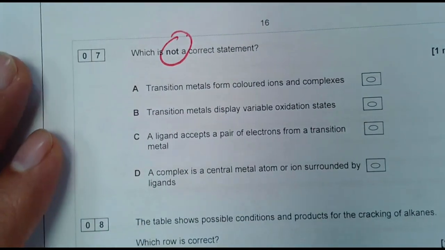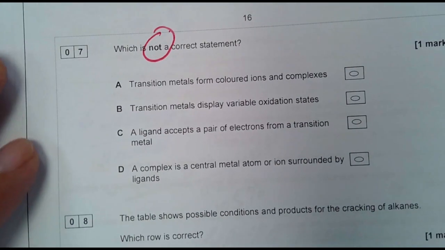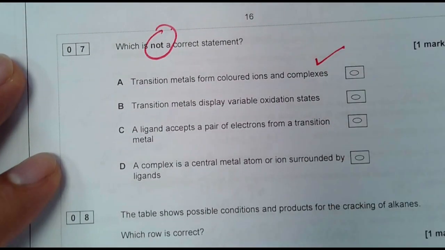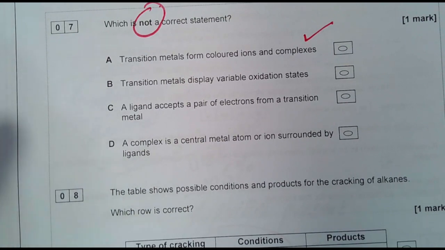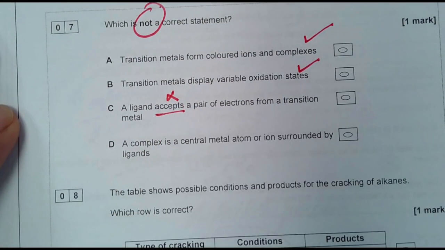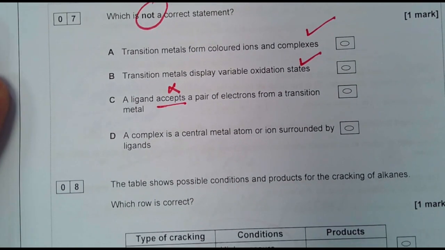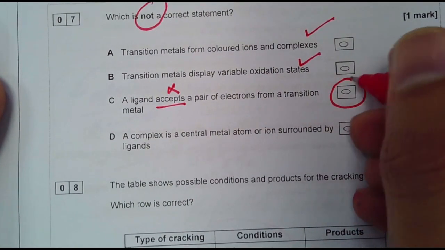Now the next question here is about, it says which statement is not a correct statement. So you have to focus on these kind of words. It says transition metals form colored ions and complexes. That's true. It says transition metals display variable oxidation states. That's true as well. It says a ligand accepts a pair of electrons. Does it accept? This is wrong. The job of the ligand is to form a dative covalent bond by donating a pair of electrons. So the answer is C.